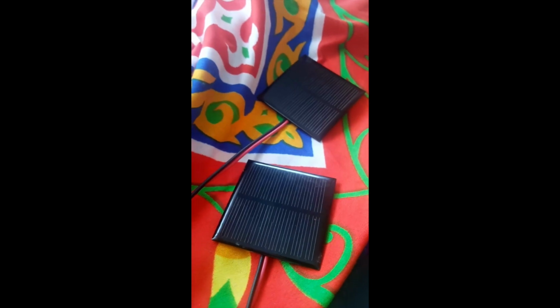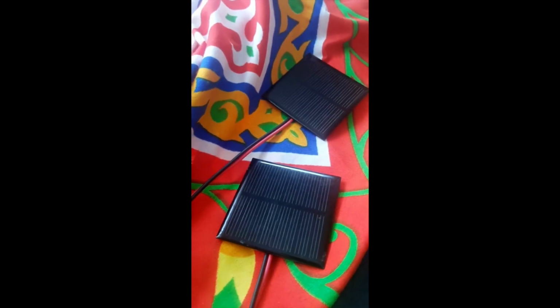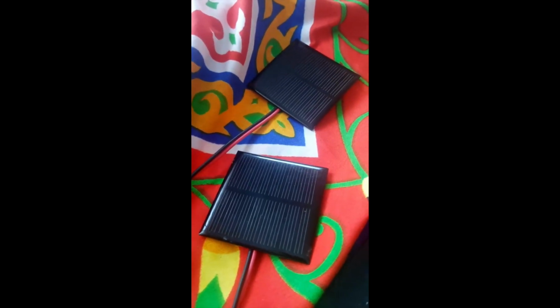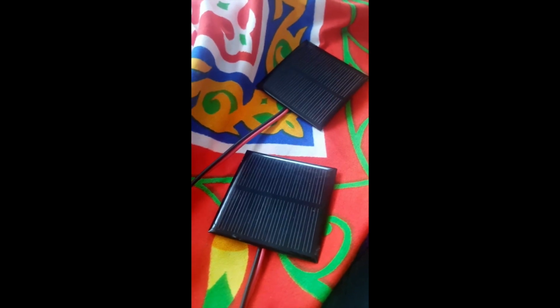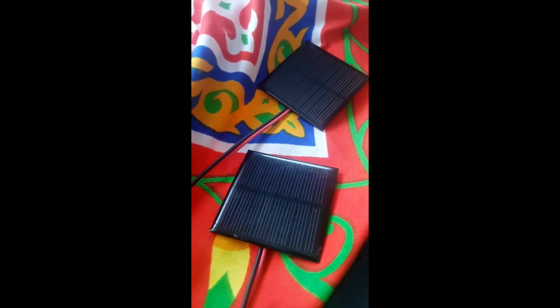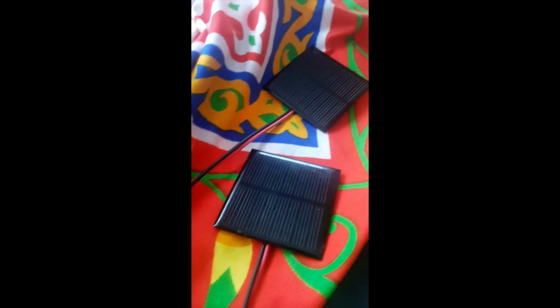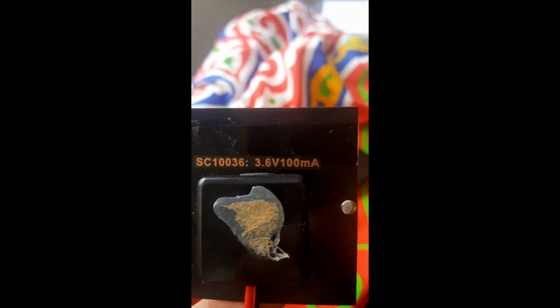So for our shading experiments, we're going to use these two what are marketed as solar cells. We're going to connect them in series and in parallel and see how well they perform when one of them is shaded. I know these are not solar cells because they put out 3.6 volts and 100 milliamps, and a solar cell only puts out 0.5 to 0.7 volts.